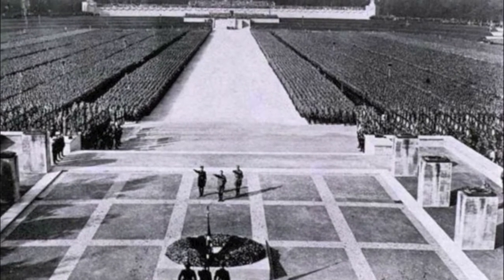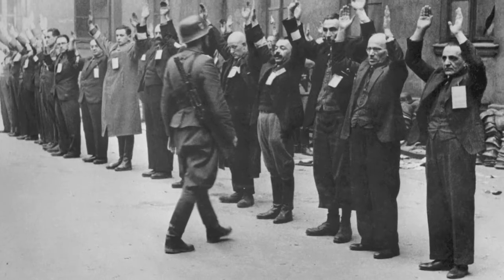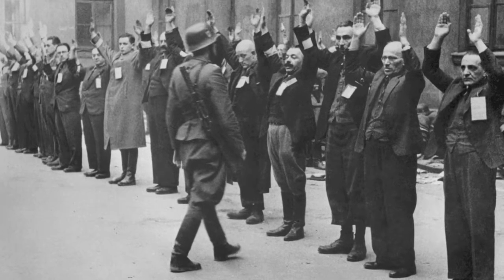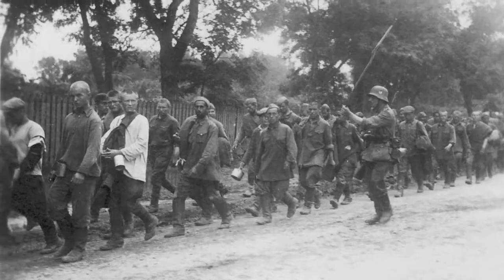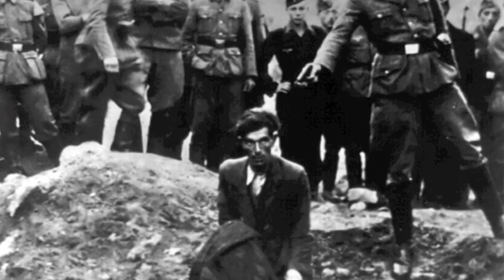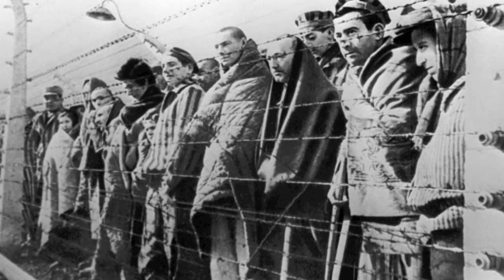Between 1941 and the end of the Second World War in 1945, German Nazis, along with their allies, rounded up and killed approximately 6 million Jews, as well as other minorities from occupied areas of Europe through orchestrated mass murder. That amounts to about two-thirds of all the Jews on the European continent at the time.